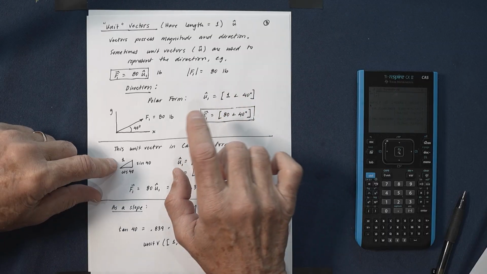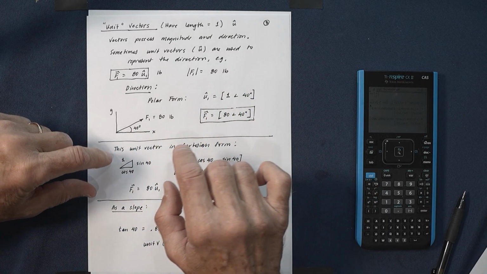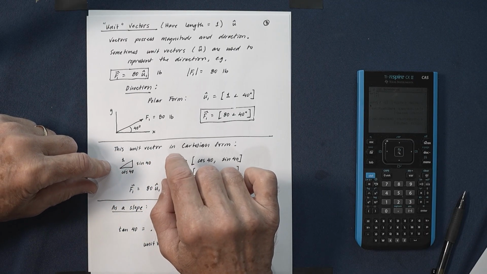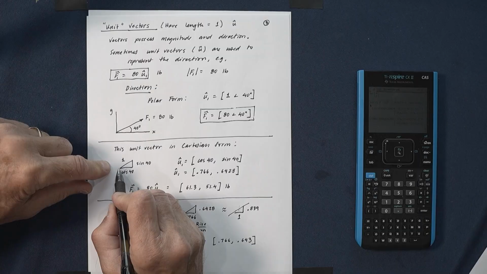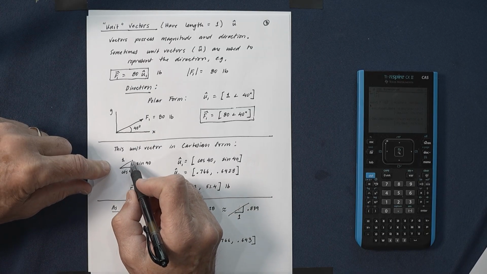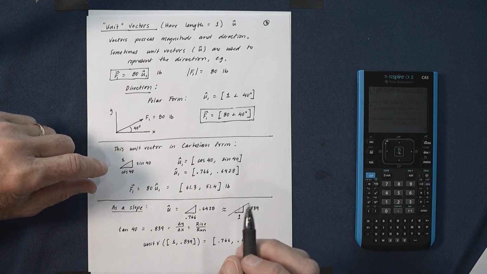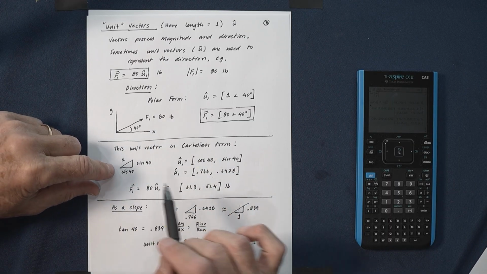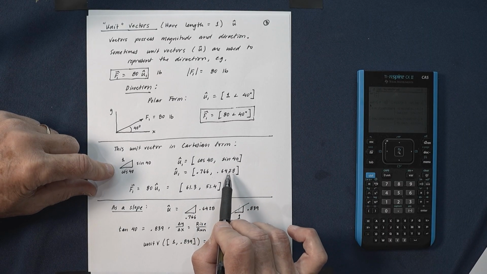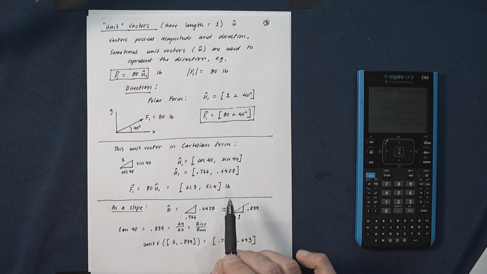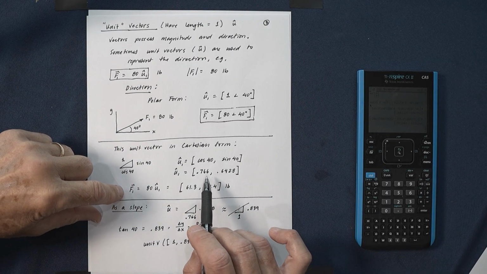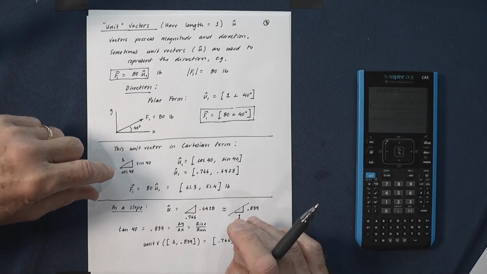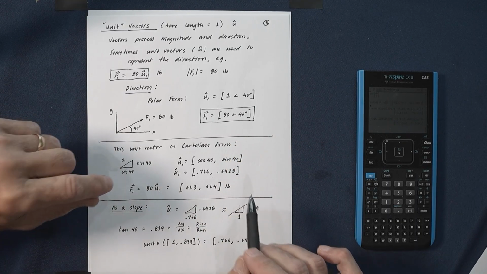If you take this unit vector and say, okay, I want to put it in Cartesian form, then you basically create this triangle that has 1 as its hypotenuse. The x component of this is cosine 40, and the y component is sine 40. And so this unit vector at 40 degrees has components 0.766 and 0.643. Times 80 gives me the x and y components of this F1. And so that's a unit vector in Cartesian form.